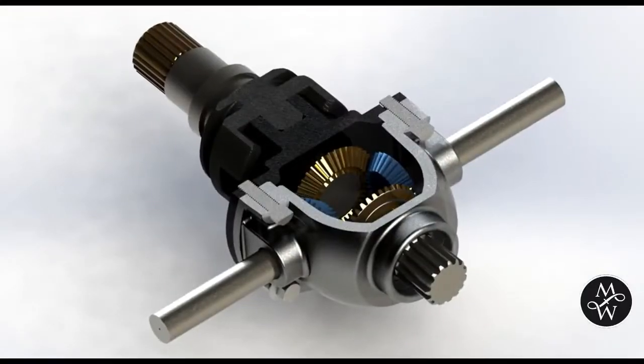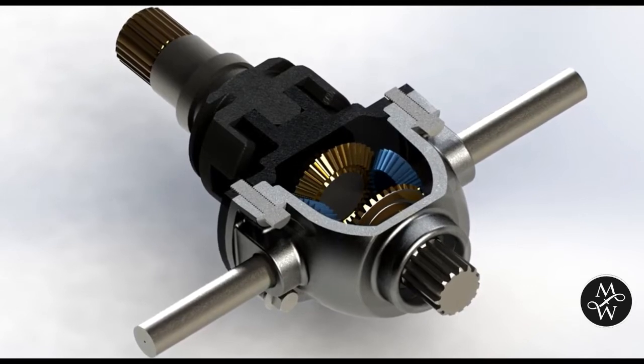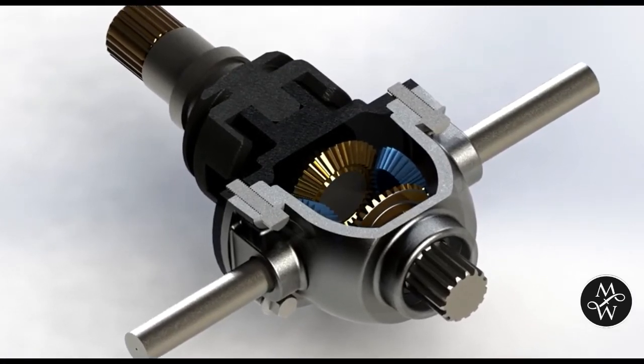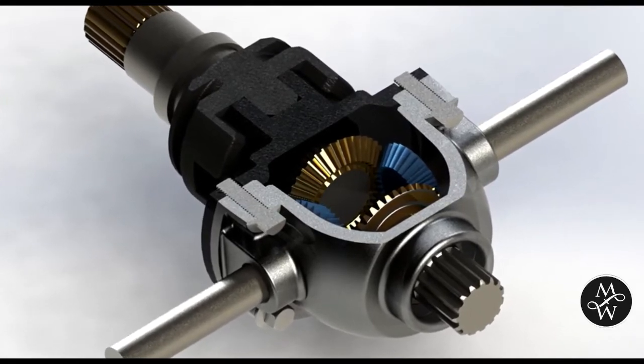Hi, this is the first video of the differential gearbox. We will build and design together the cover, which has a specific form. And as I presented in the introduction, the cover is the part that holds all the gears inside.